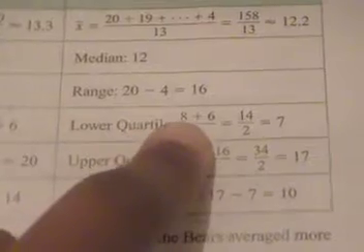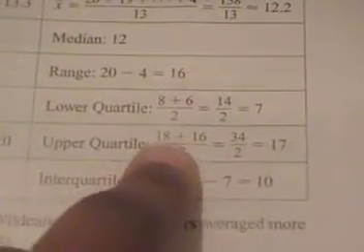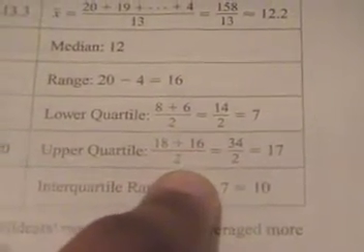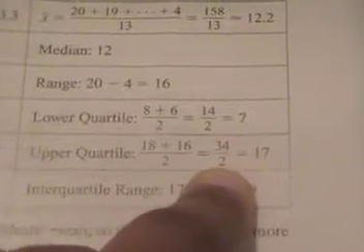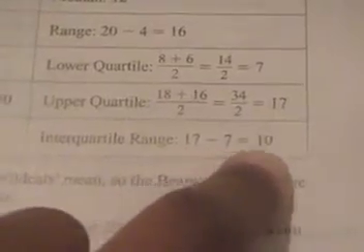And the lower quartile will be 8 plus 6 divided by 2. That will be 14 over 2 equals 7. And the upper quartile will be 18 plus 16 divided by 2 equals 34 over 2 equals 17. And the interquartile range will be 17 minus 7 equals 10.